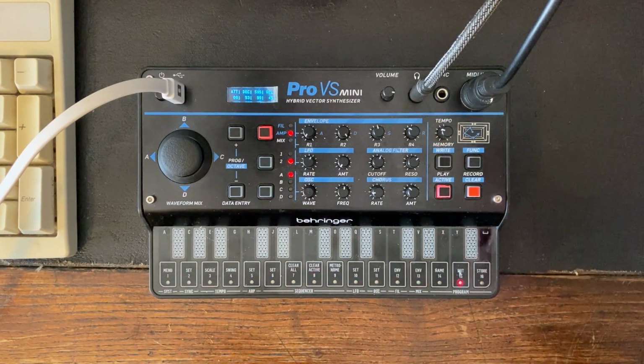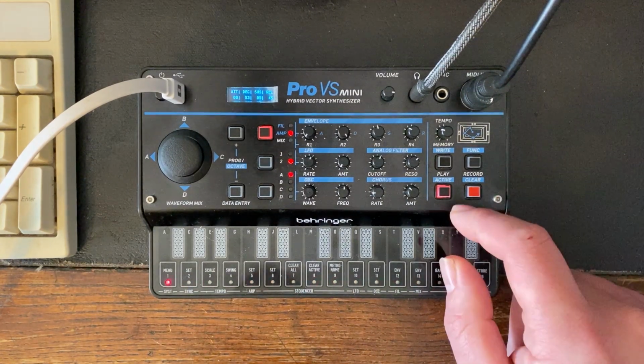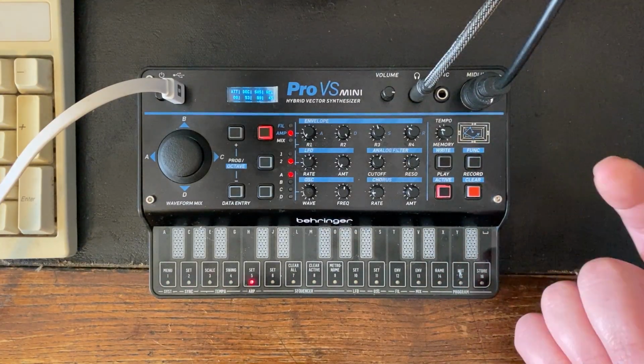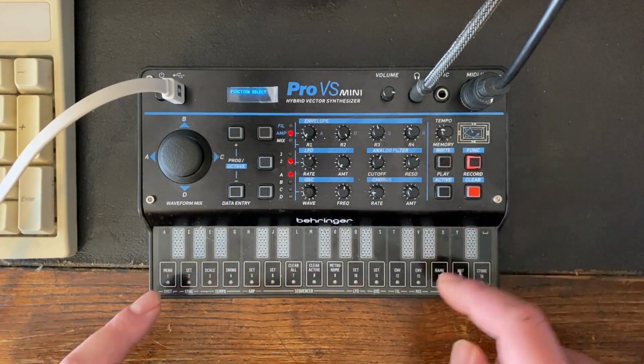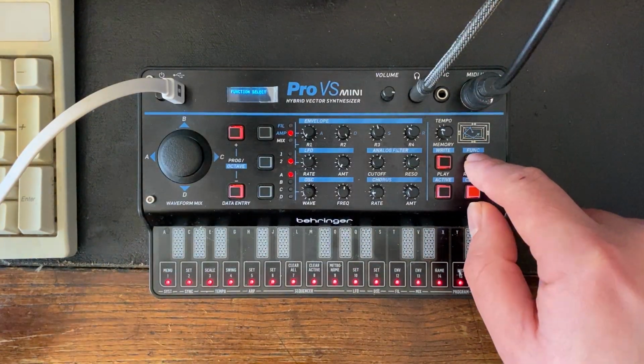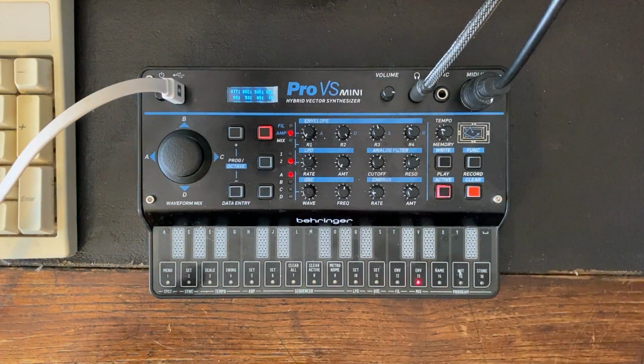I did check whether or not you could use the function menu options while you're sending signal in via MIDI, and you can. So whilst you can't play the keyboard when you're going through the menus, you can still have MIDI coming into it. So that's good. It's good they've considered that.